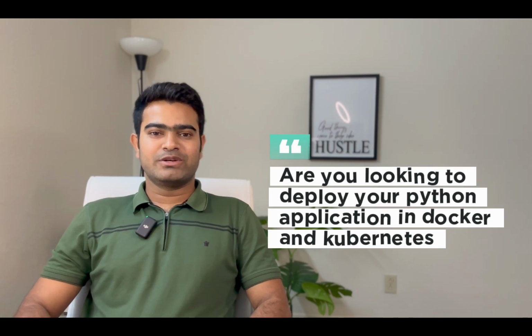Are you someone who is willing to deploy their Python application in Docker and in Kubernetes?